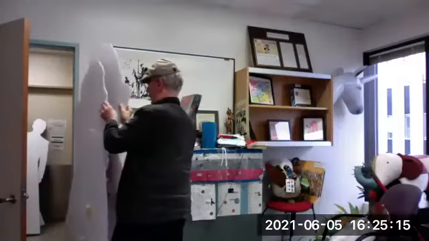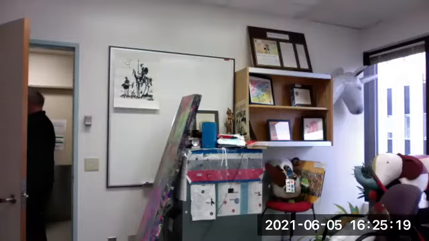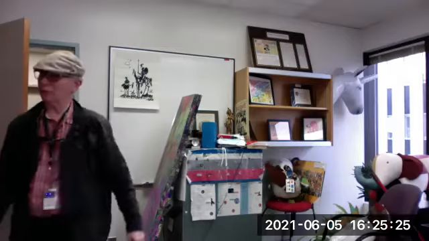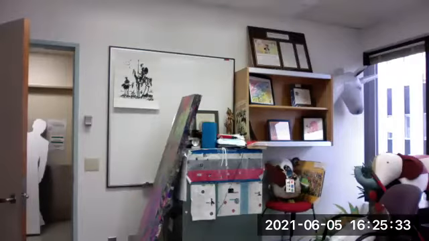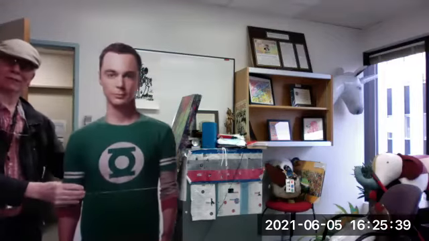And finally, Sheldon from Big Bang Theory. He was one of the original ones, historically older than the rest of these. He was like the first cutout we became interested in.